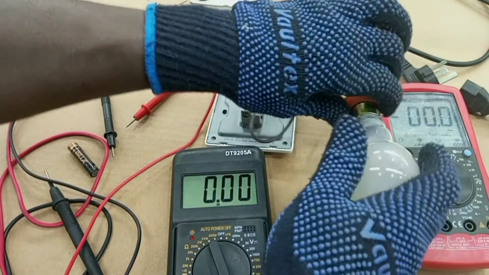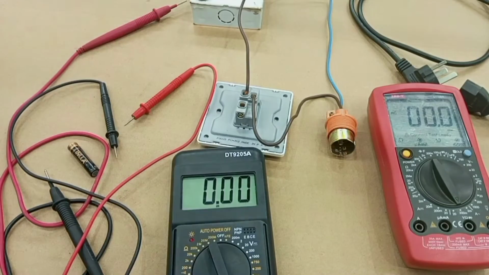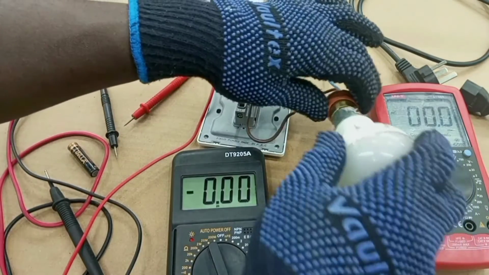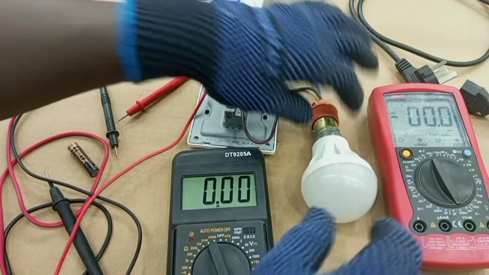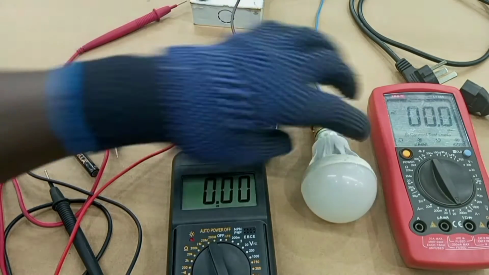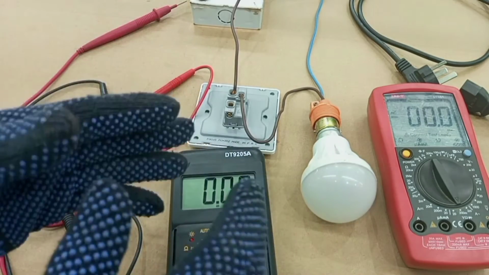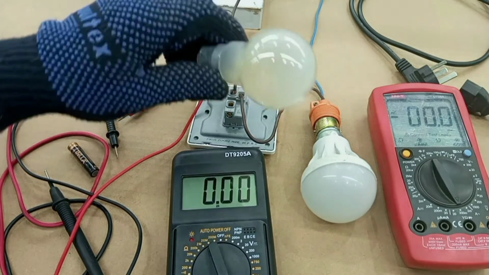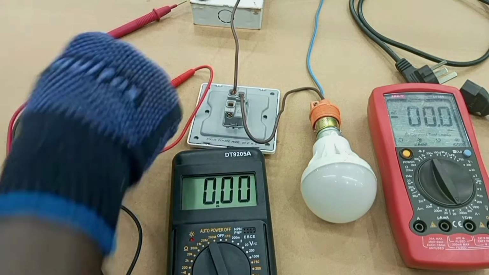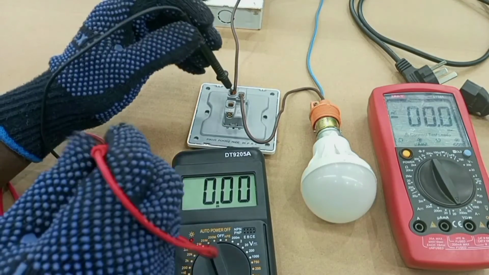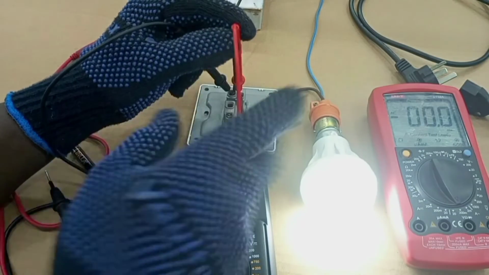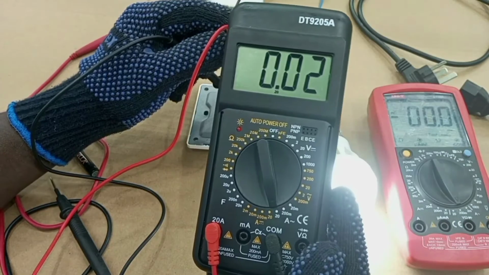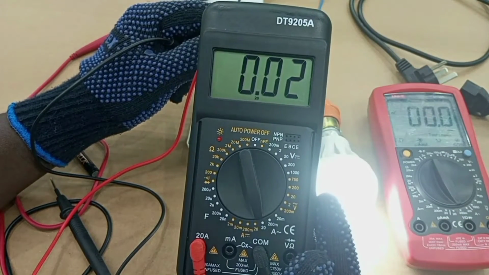Now let's remove this lamp and use a LED lamp with a much lower wattage rating. And then let's see what will happen. Okay, so this is a LED lamp. This has a much lower wattage rating than the filament lamp that we used first. Okay, so let's see what happens. So neutral, right? And so you see that the reading we are having here is very low, much lower than 200 milliamps.